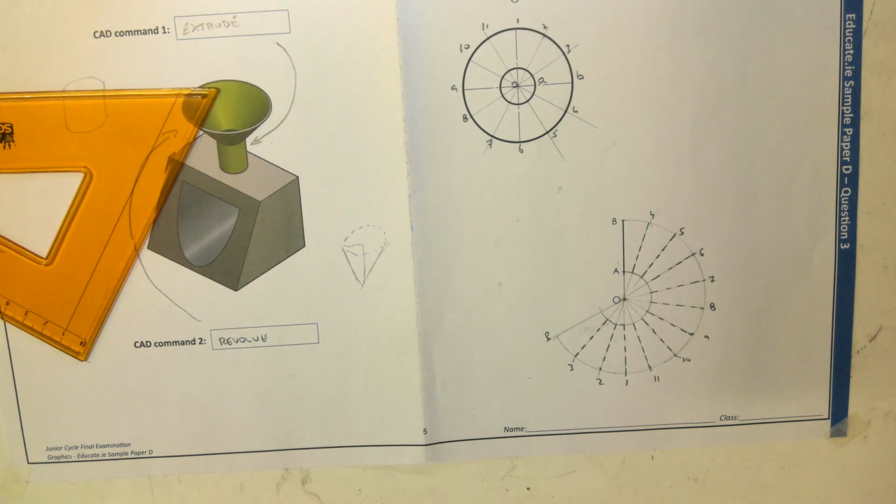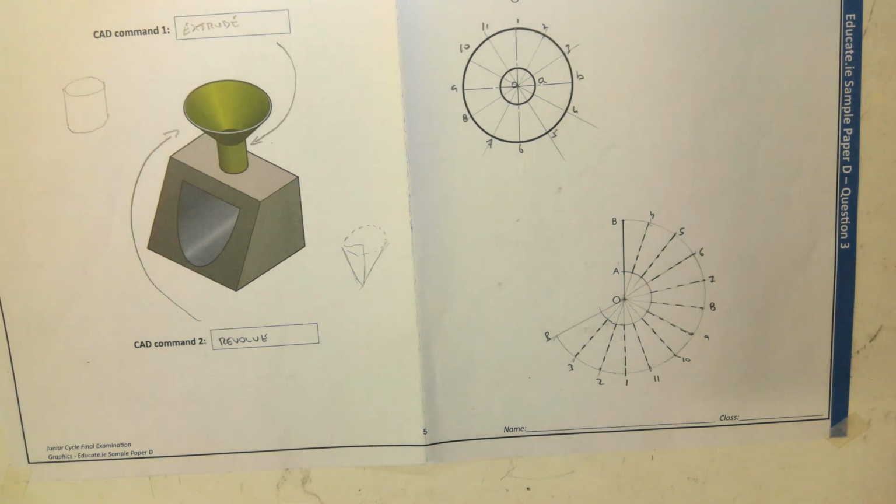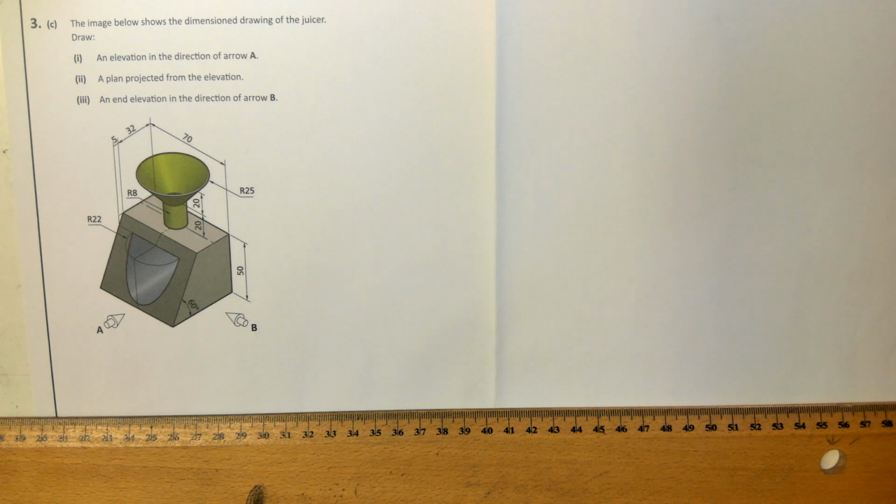And that completes part B. So for part C then I'm just going to pause the video and put on the new page and then start that from there. So for part C then, it's all going through the orthographic projection. So we're still looking at the exact same juicer from parts A and B. It tells the image below shows the dimension drawing of the juicer.